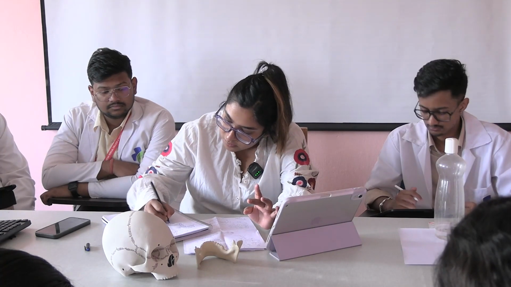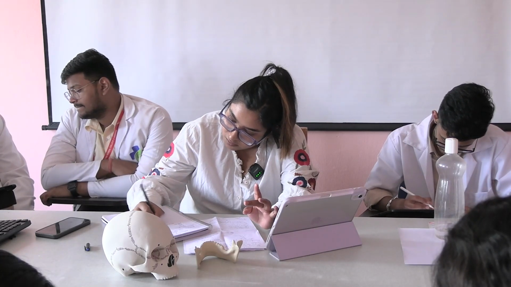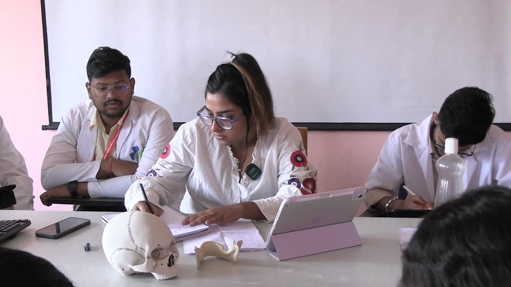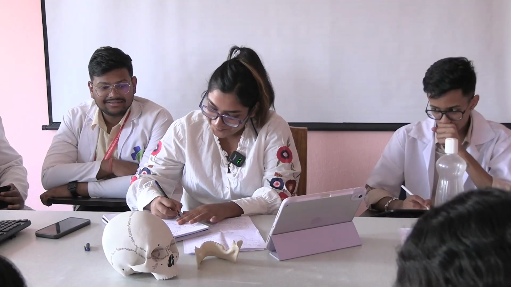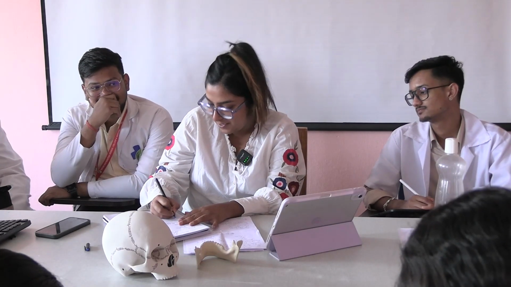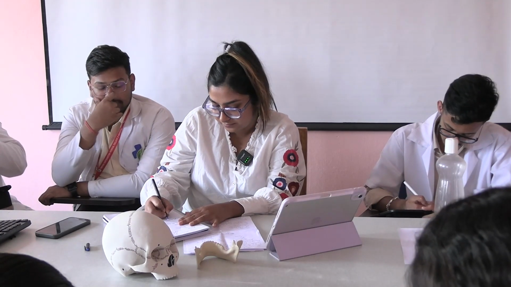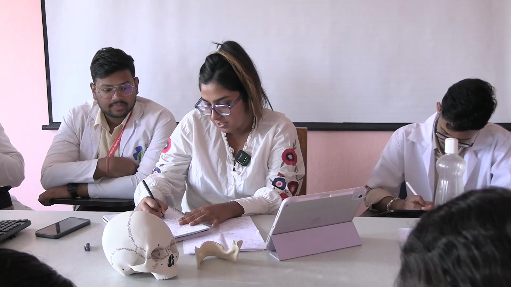Now, for sex determination, what are the types of sexes? This is phenotypic sex. The first type is phenotypic sex, male, female. This is physical morphology, and primary and secondary sexual characters.